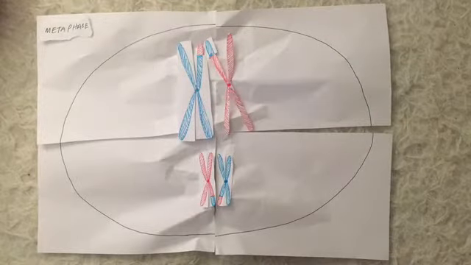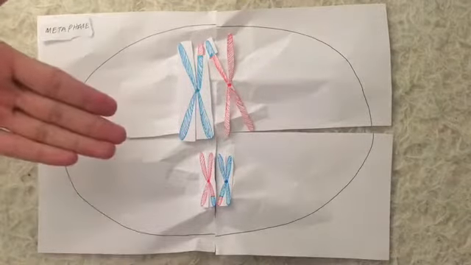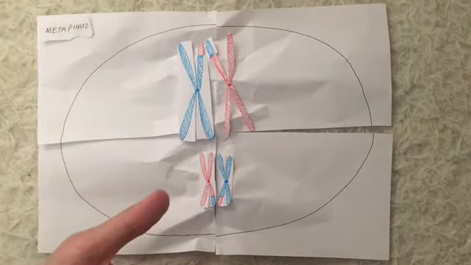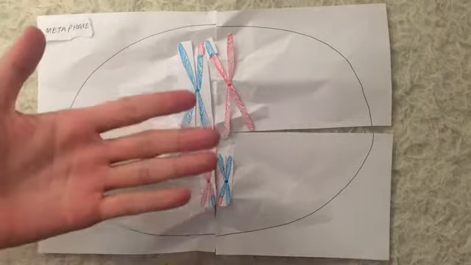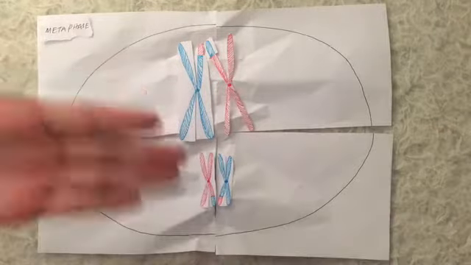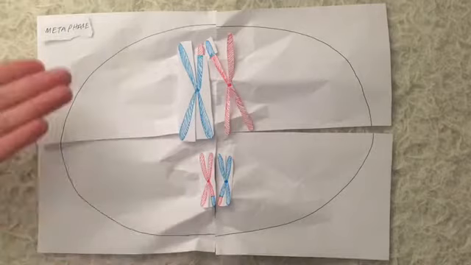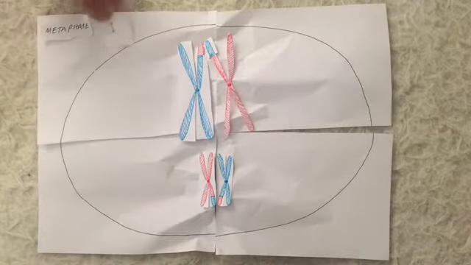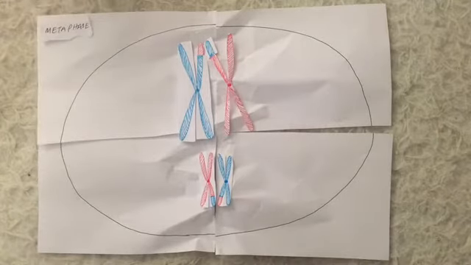Now over here we have the arrangement of chromosomes in metaphase. The thing about random assortment, arranging at random, is that it can happen at any metaphase, metaphase in meiosis 1 or metaphase in meiosis 2.